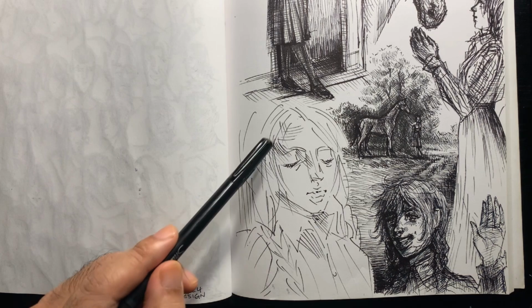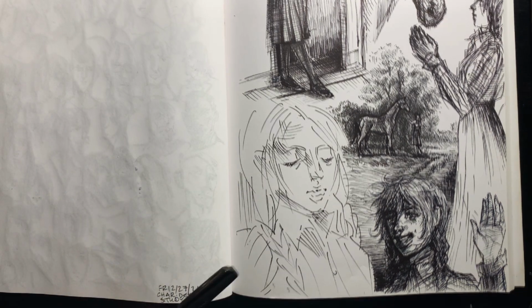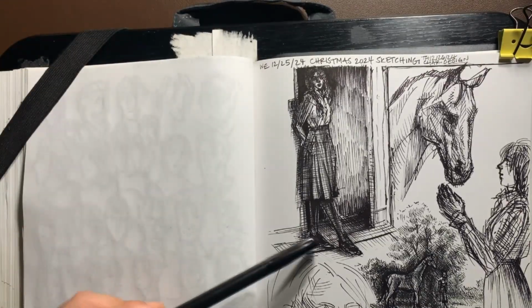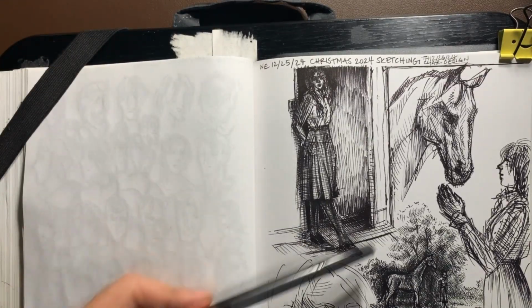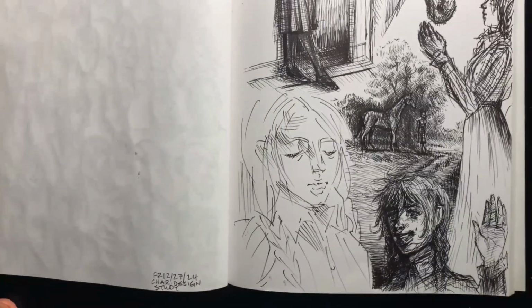Then I had already started to put in the light and dark pattern, which I got from a picture I was looking at and loosely going off of.